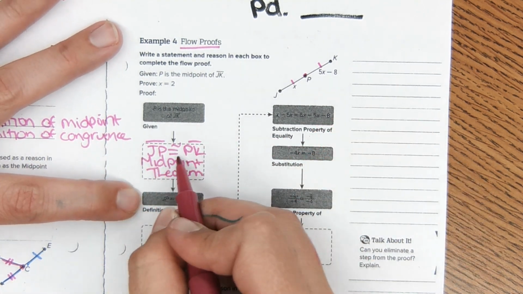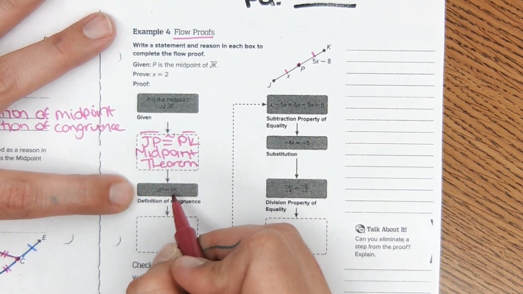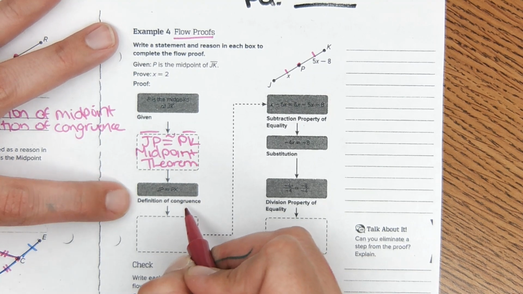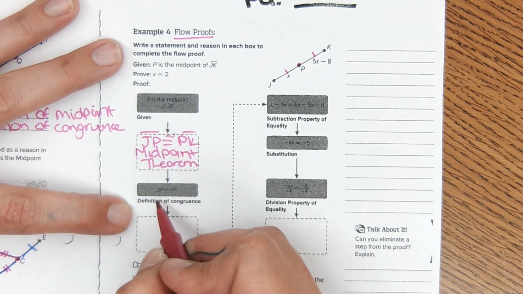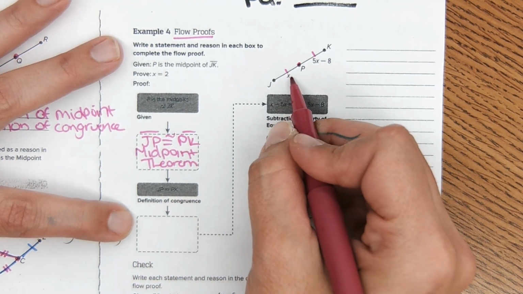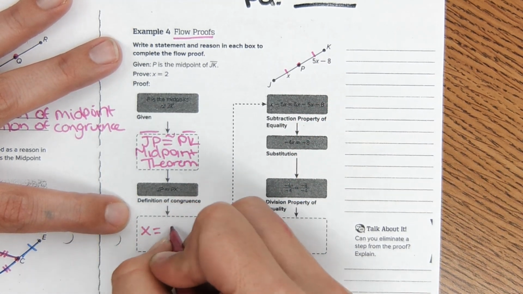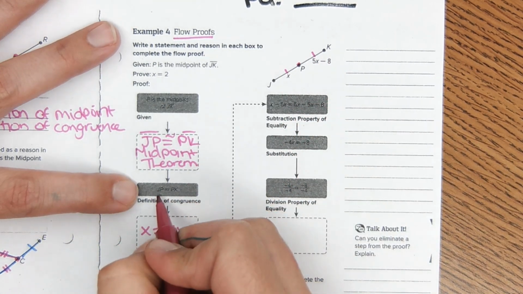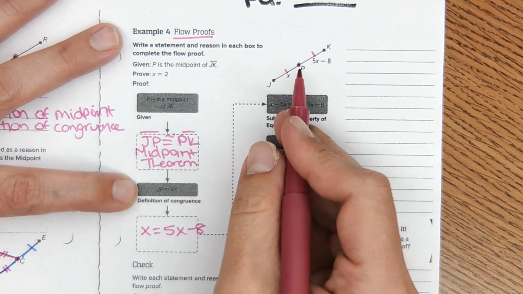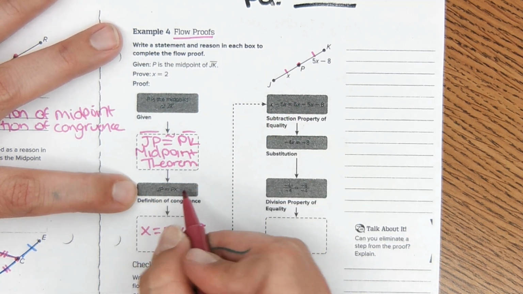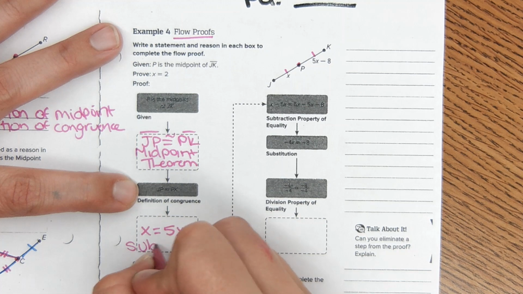Then since they are congruent, they are equal in length. That's definition of congruence. Since they are equal in length, we can put x equal to 5x minus 8. What we did is we just used substitution to substitute the expression for each of those. So, substitution.